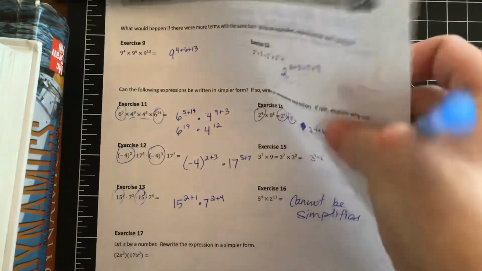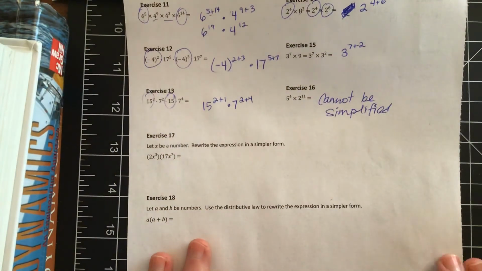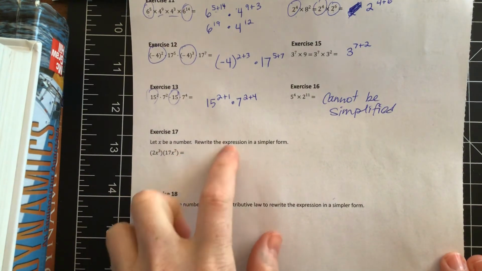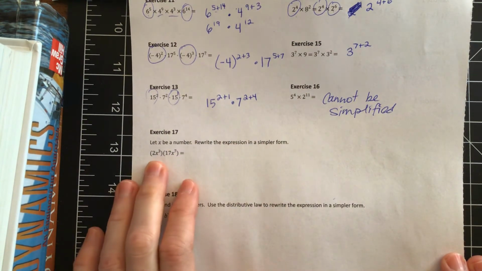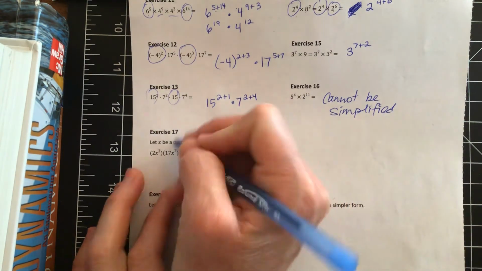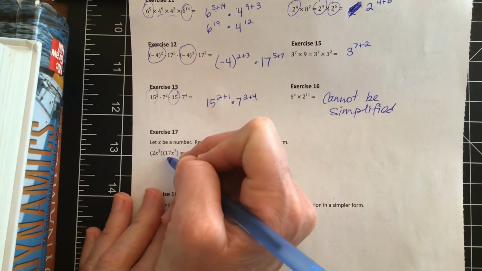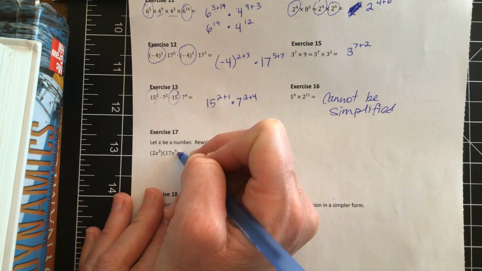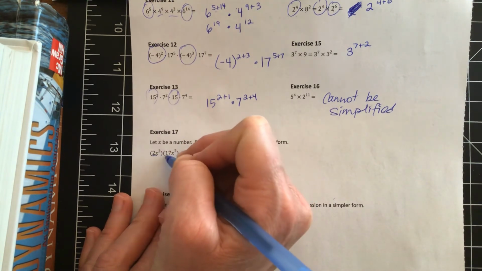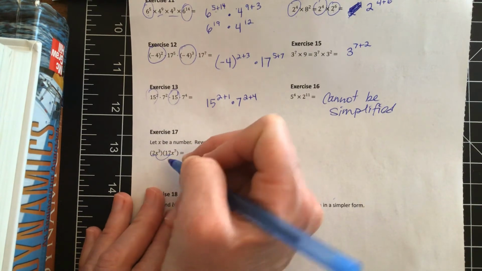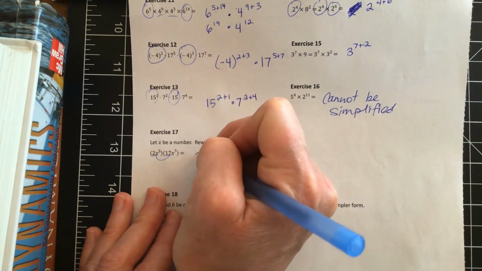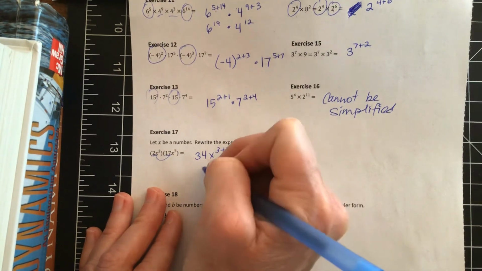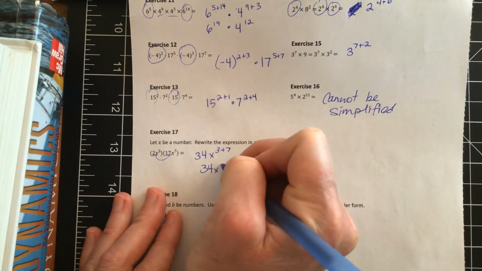All right, and then exercise 17. Moving along, and let x be a number. Rewrite the expression in a simpler form. So you have 2 to the x to the 3rd and 17x to the 7th. So what you can do is you can multiply 2 times 7 because there's the same base there, and that's going to be 34x to the 3 plus 7, which is 34x to the 10.